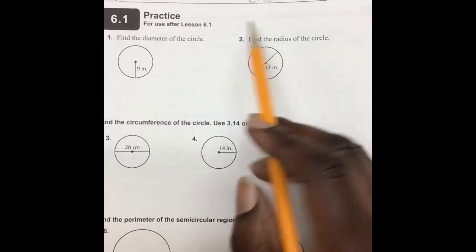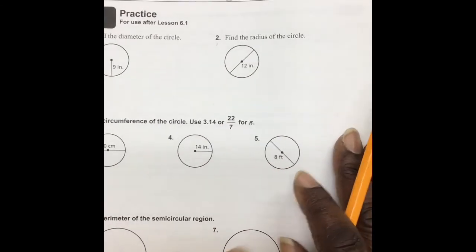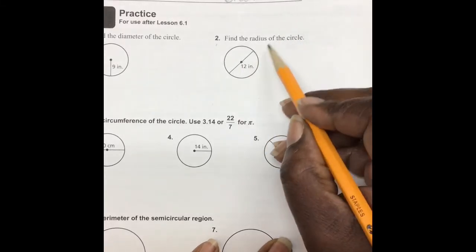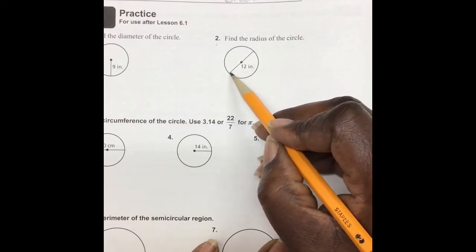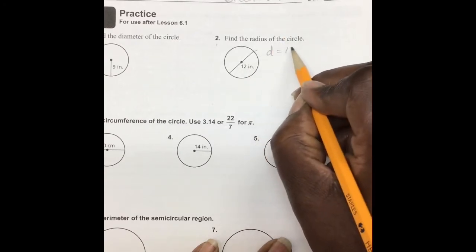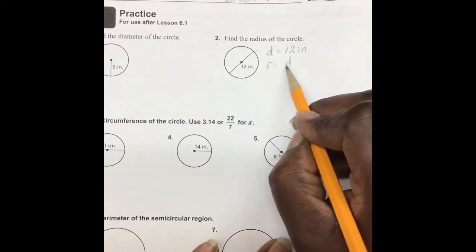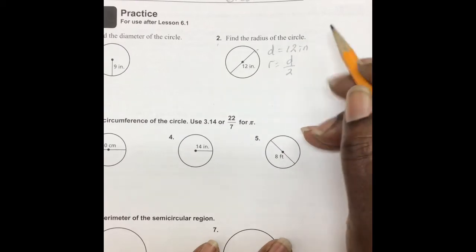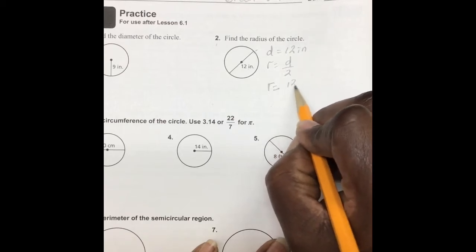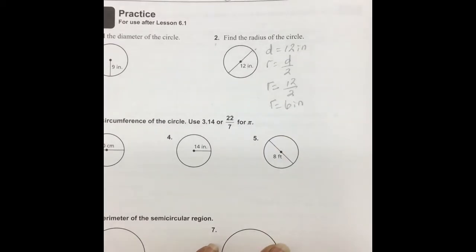Here it asks us to find the radius of the circle. Well, we know that the radius is from the center to the edge. Here we have the measurement from edge to edge. That is diameter. So D is equal to 12 inches. Well, radius is half of D, just from the center to the edge. Therefore, in this case, our radius is equal to 12 divided by 2. Our radius is equal to 6 inches. Okay? Let's move on to number 4.